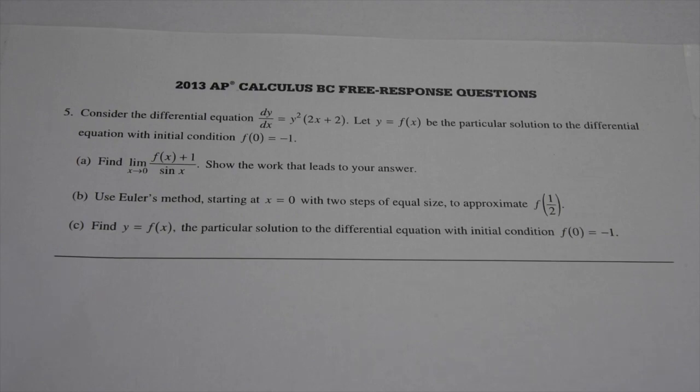Hello, today we will be going over the 2013 AP Calculus BC free response question number 5. So let's get started. The question states: consider the differential equation dy/dx equals y squared times (2x plus 2). Let y equals f(x) be the particular solution to the differential equation with the initial condition f(0) equals negative 1.